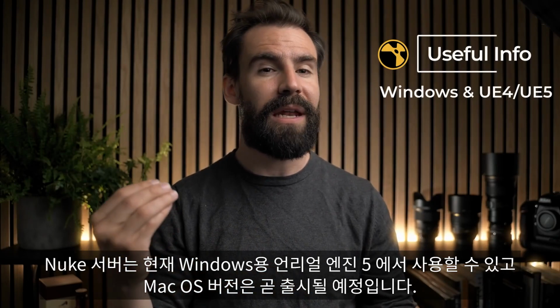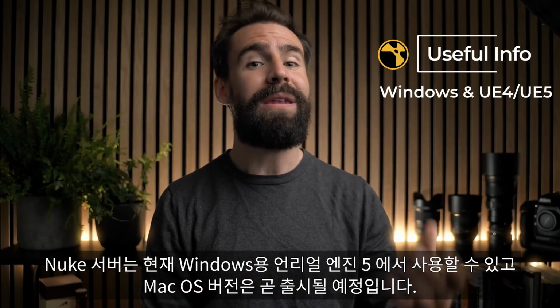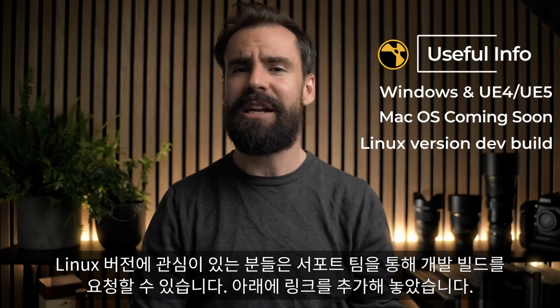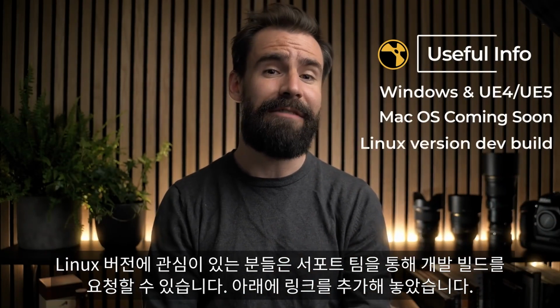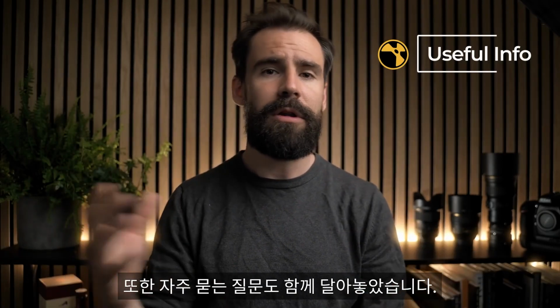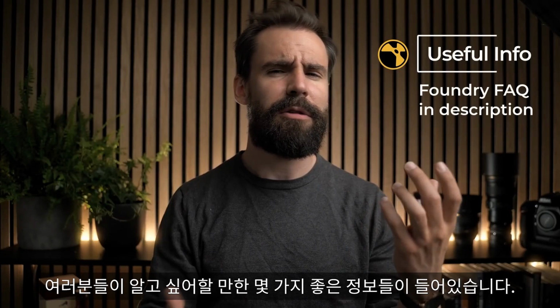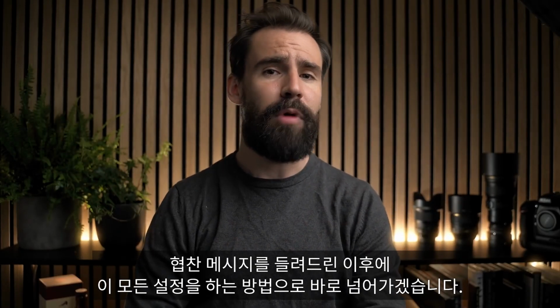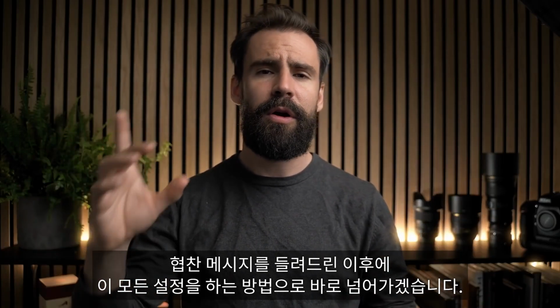Nuke Server is currently available on Windows for Unreal Engine 5, with a Mac OS version coming soon, and for those of you interested in a Linux version, you can request a dev build through their support, which I'll include a link to down below. I'm also going to include an FAQ just because there's a few good bits of information that you might want to know about. So let's jump right into how to get all of this set up right after a message from my sponsor.